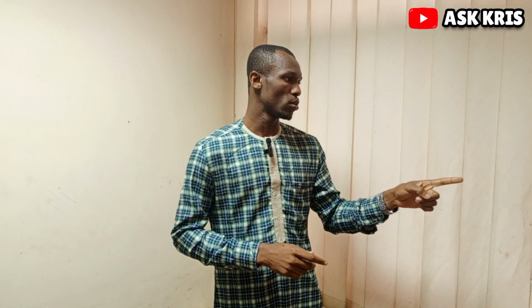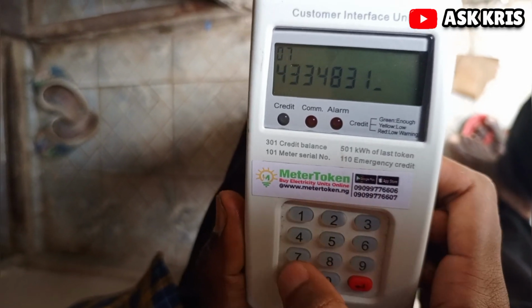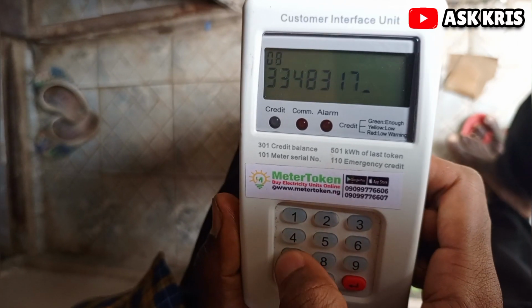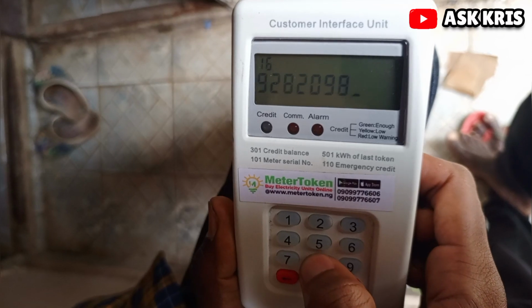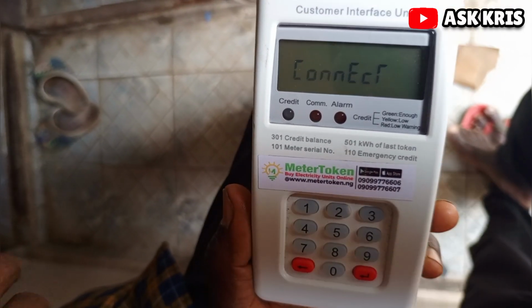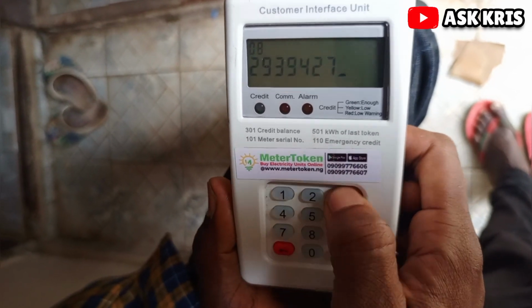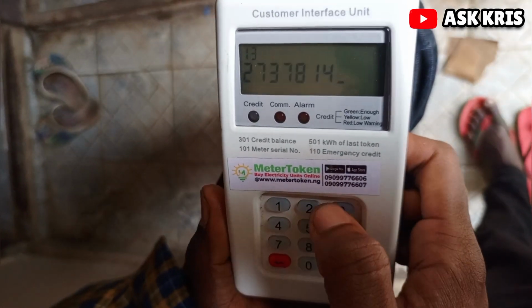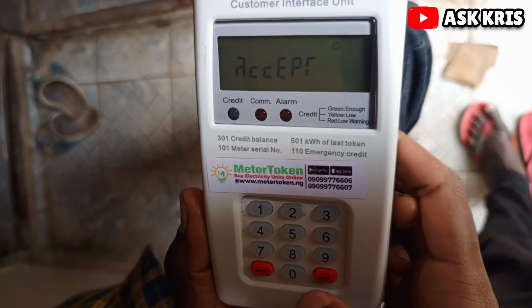Now when you key in set 2, this is what it will return equally. And when you finally key in set 3, this is what it will return. Then you proceed with loading your card in this manner.